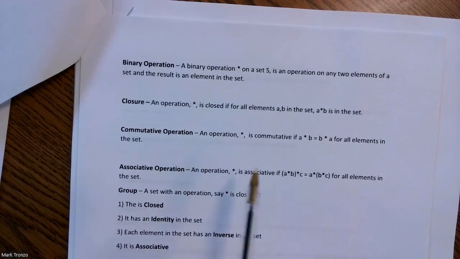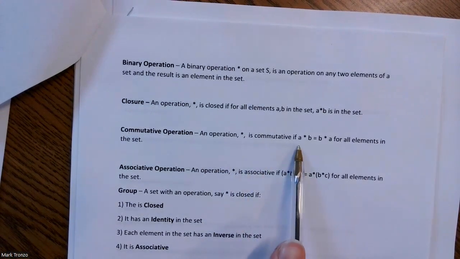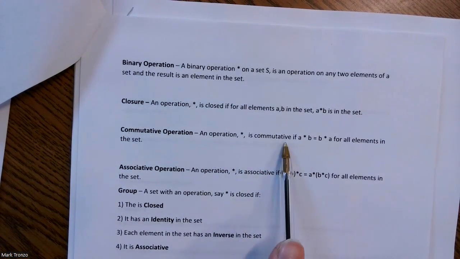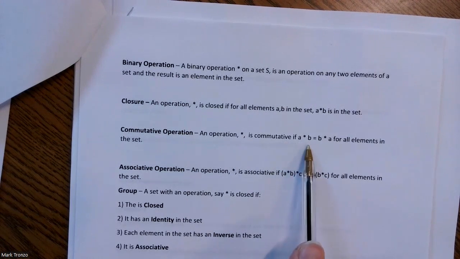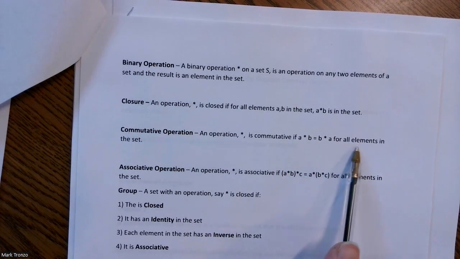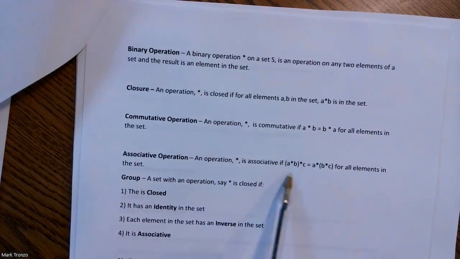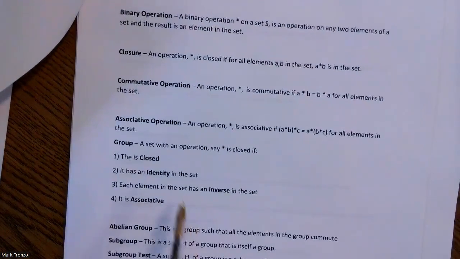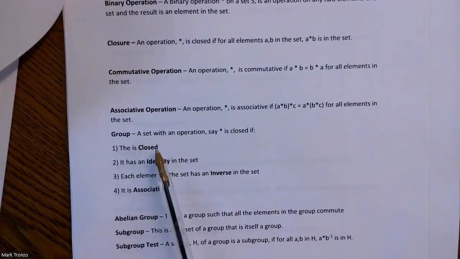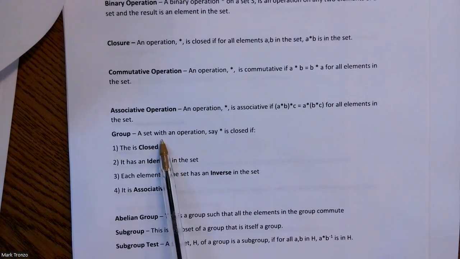Again, I'm sure by now you know what commutative is. An operation is commutative if A times B is equal to B times A for all elements in the set. And it's associative if this is true. And then for sure, be sure to carefully know the definition of a group.